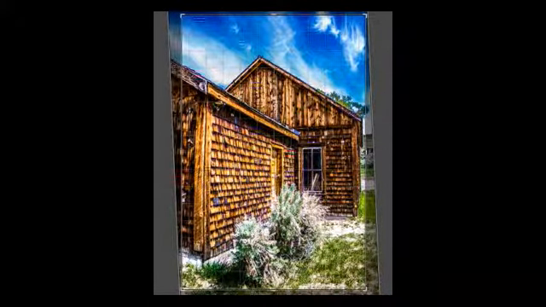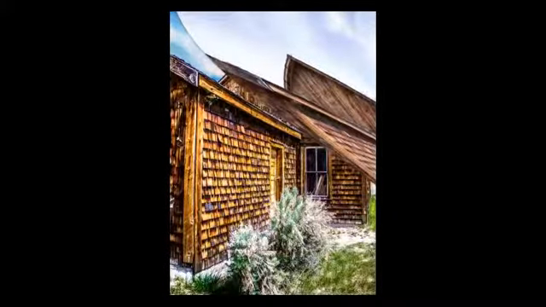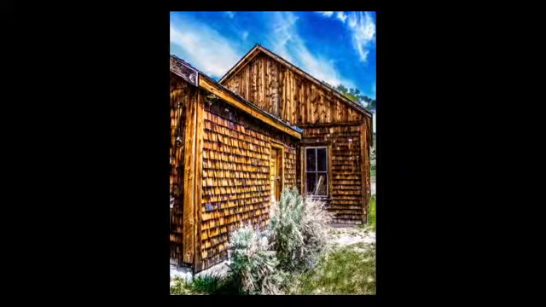When you're done with that, it's done. You can adjust anything else that's necessary, but you've got to the point where you have a good HDR photo. And so here's the before. And then here is the after of this photo.